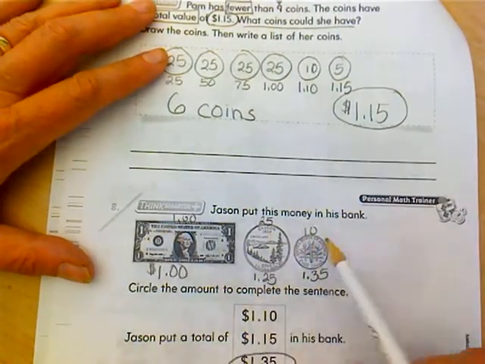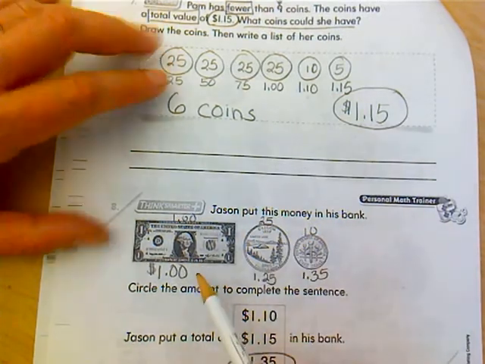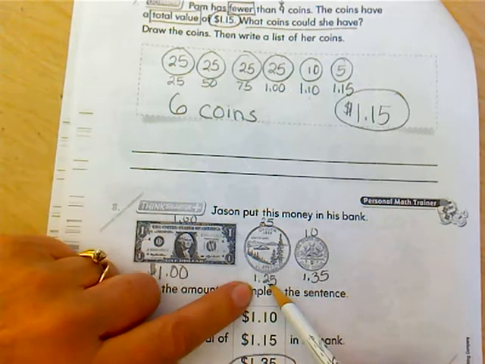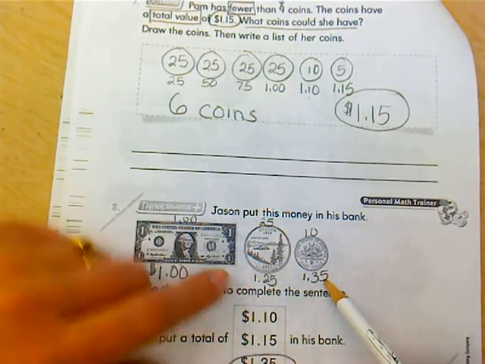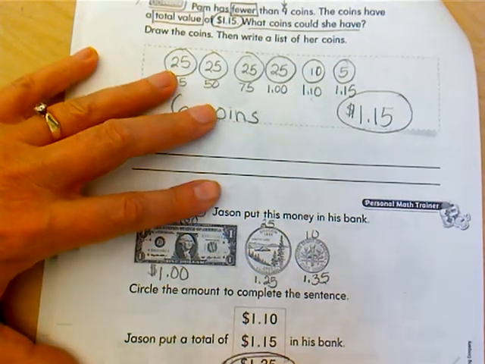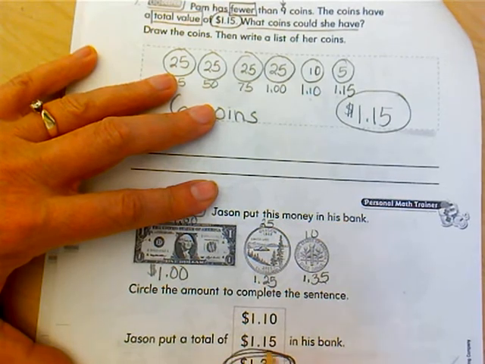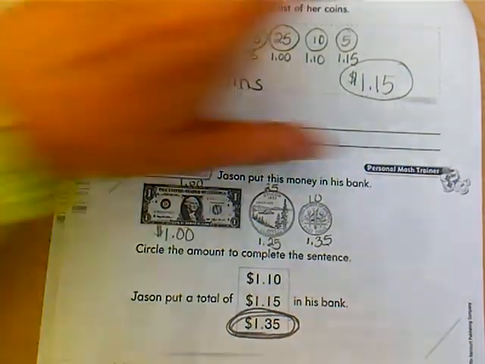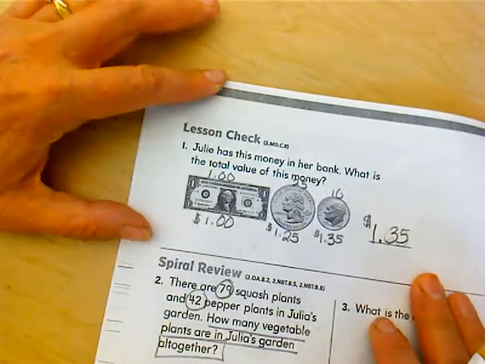Okay, and here we have Jason who put money in his bank. So he had $1. Up 25 puts me at $1.25. Up 10 puts me at $1.35. Therefore, the total number of dollars and cents in his bank is $1.35. Okay, now I got to skip the exit ticket because I'm not showing that to you, but you should have done this page.